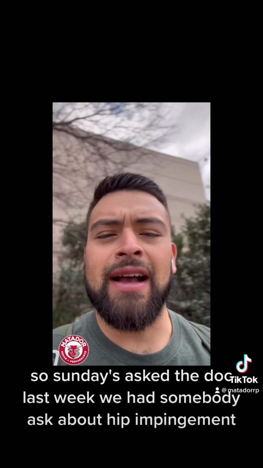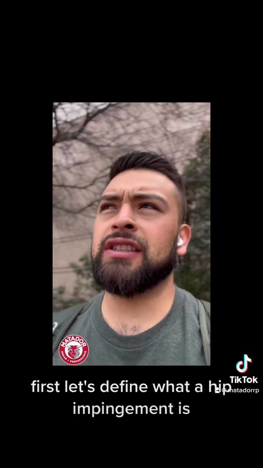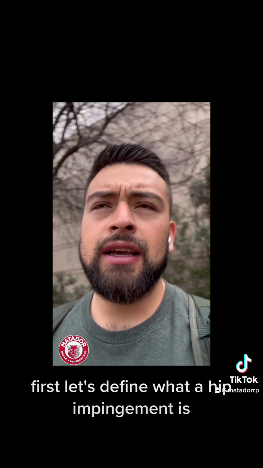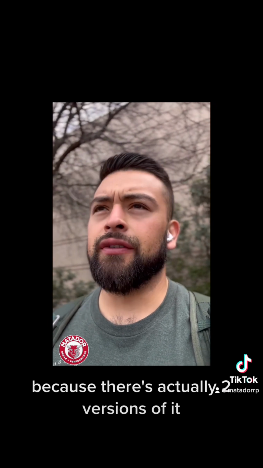Last week we had somebody ask about hip impingement. So I wanted to cover that today. First, let's define what a hip impingement is, because there's actually two versions of it.